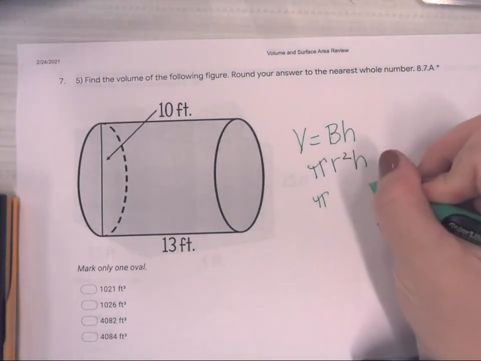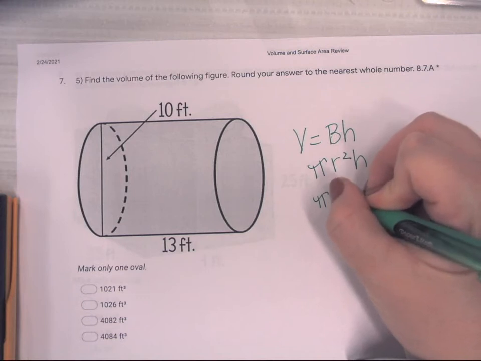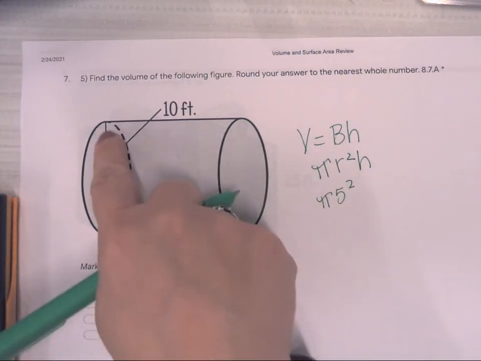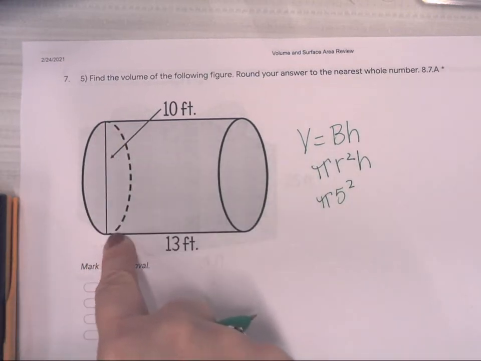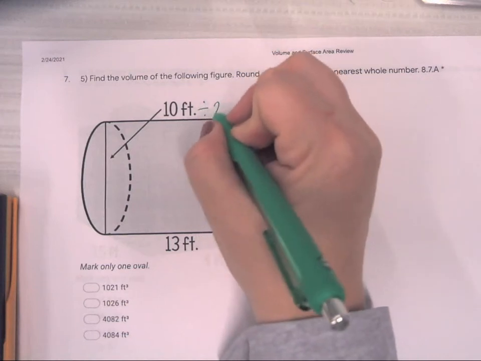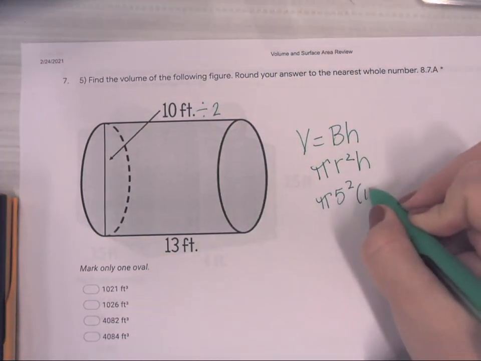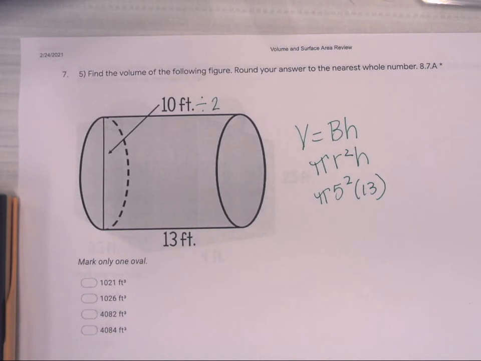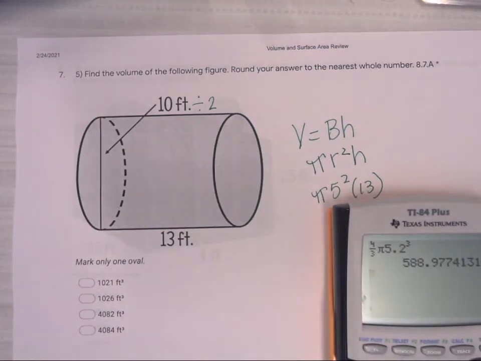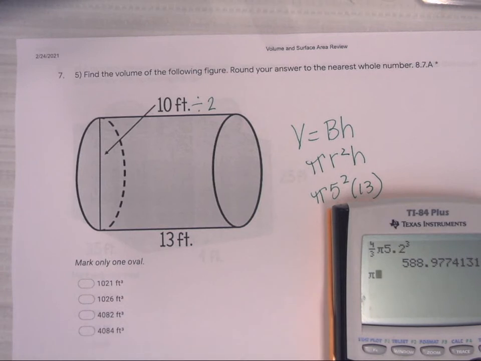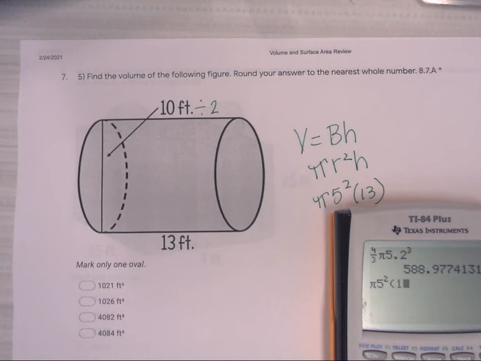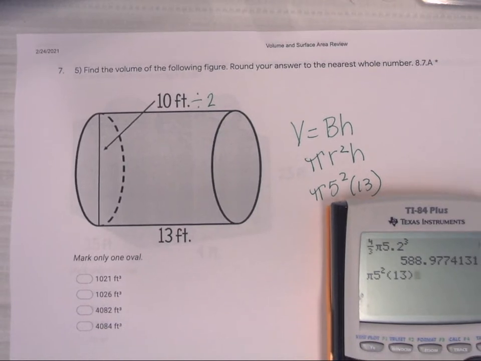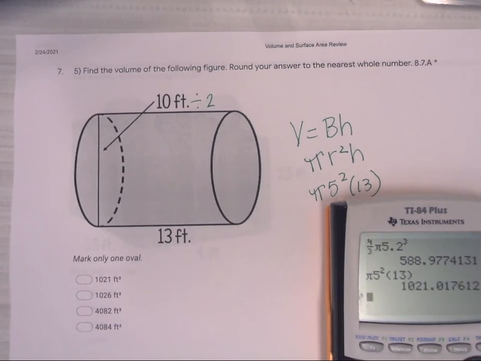So pi times 5 squared because I have diameter and I need radius times 13. So I do second up arrow, 5 squared times 13. I just put my 13 in parentheses. 1,021 feet.